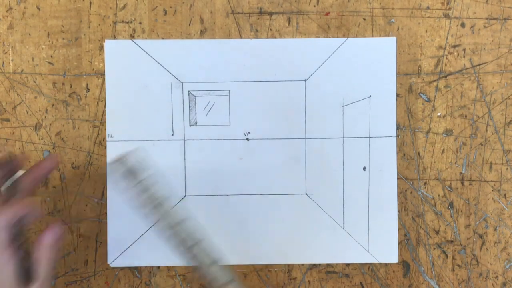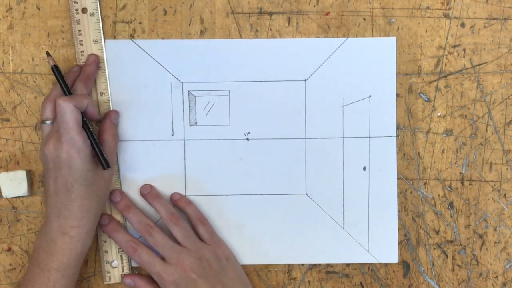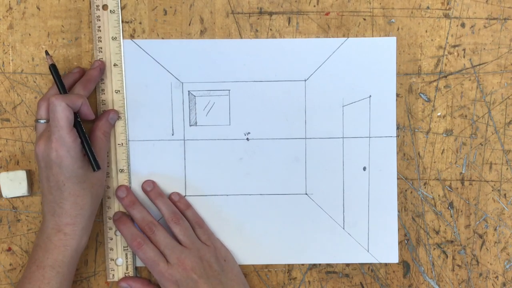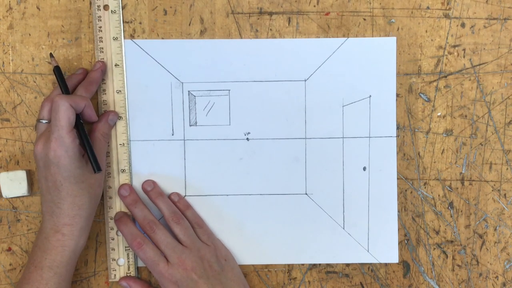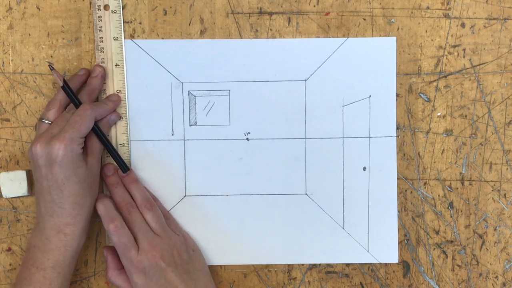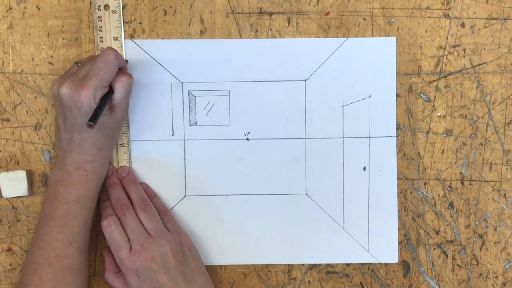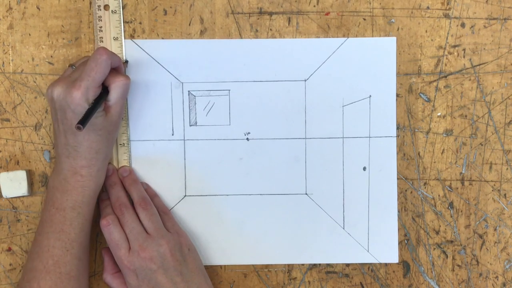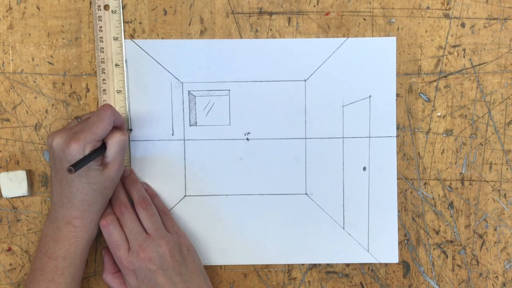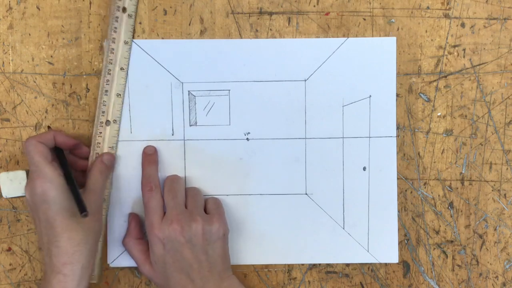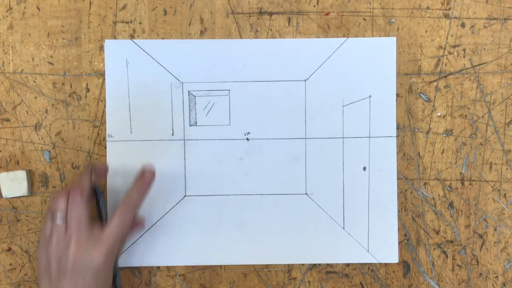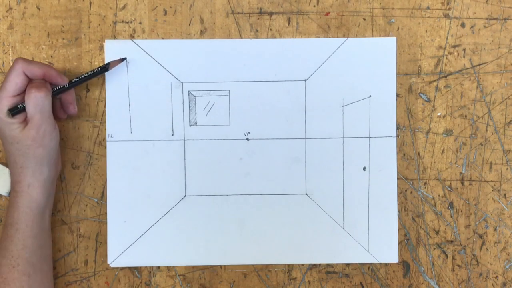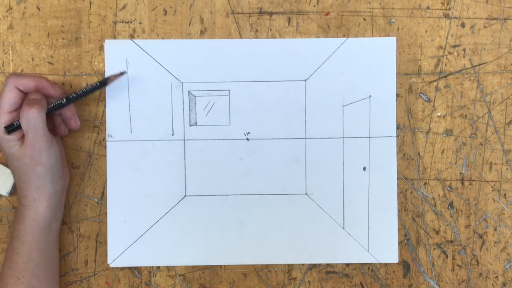Then I'm going to give it some space so I can determine if I want a really big window or a really skinny window. It's up to me as the artist. We'll go ahead and medium size. I'm going to do a vertical that's underneath my ceiling line again. So it's a little bit taller than that first line, and then it stops before it hits my horizon line. So I've got those two verticals. Remember, in one-point perspective, our verticals stay straight up and down.